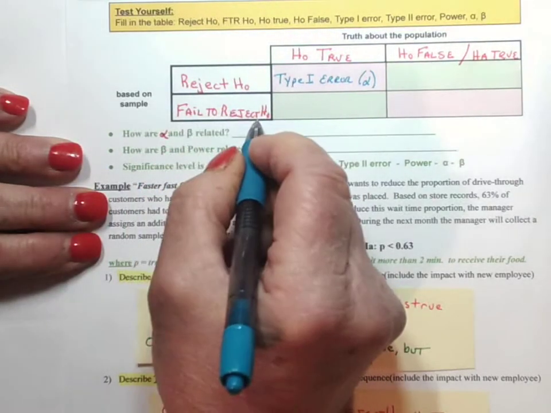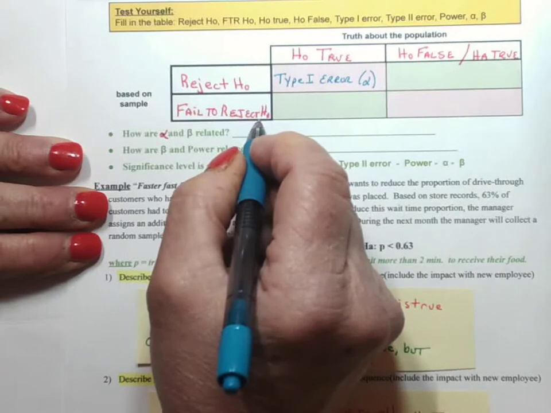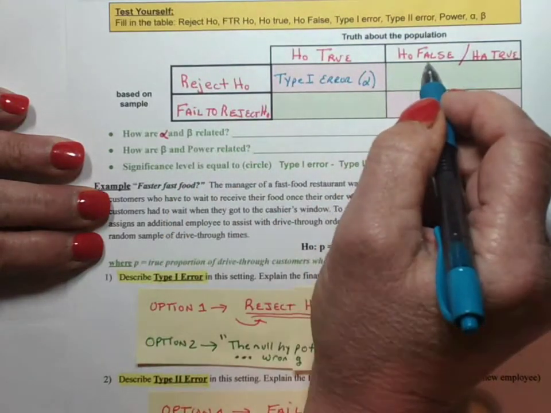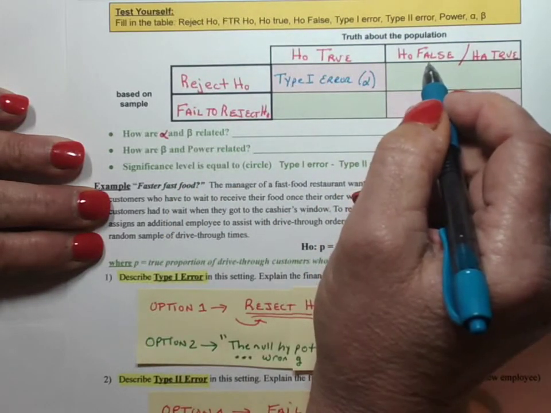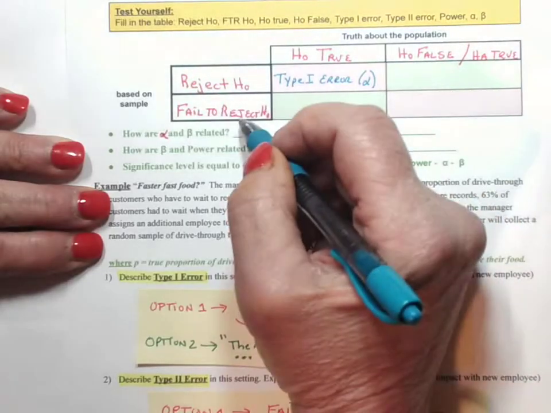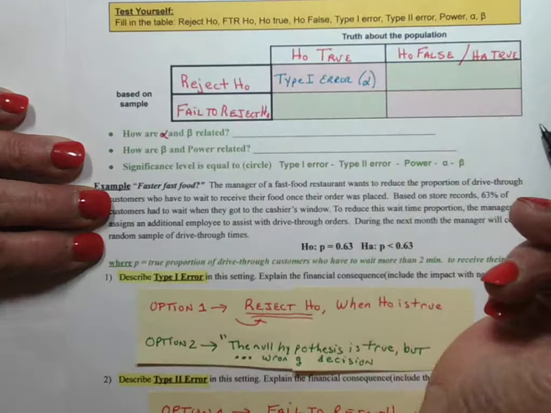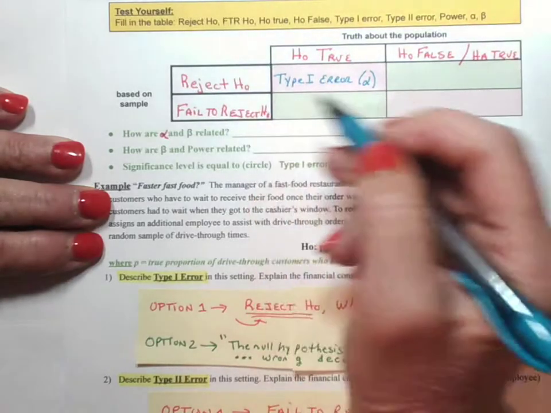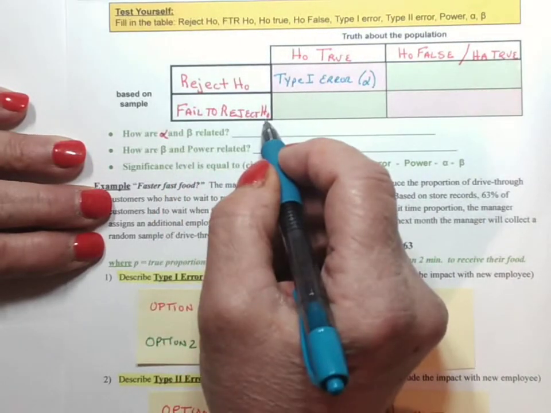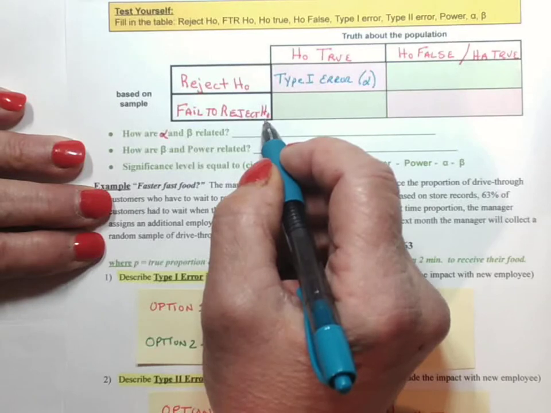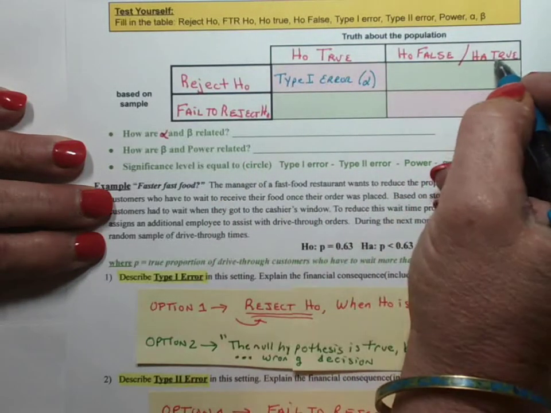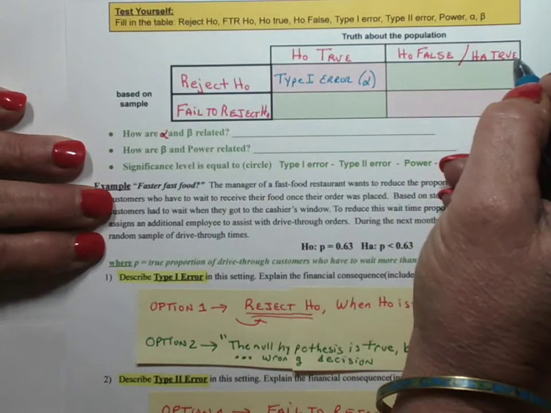When we fail to reject the null hypothesis when the null hypothesis is false, you can think of this as a double negative, and here it's kind of like a double positive. Right? You fail to reject the null hypothesis when the alternative hypothesis is true.